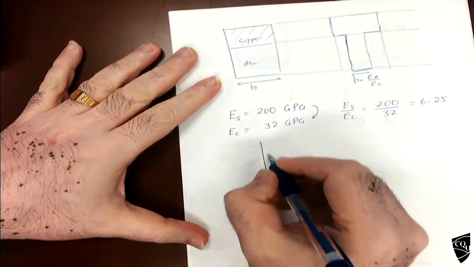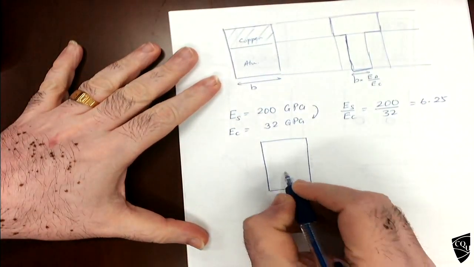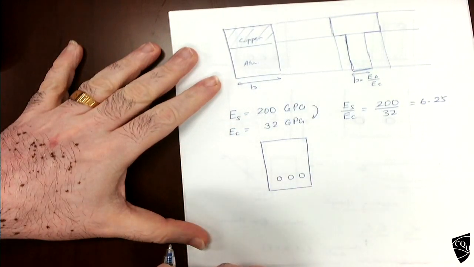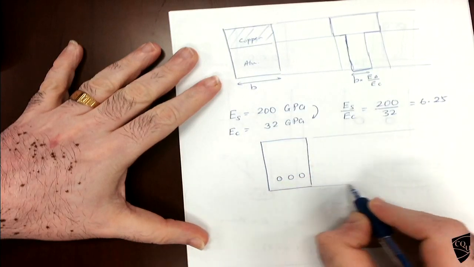Remember, look at this one carefully. You need to understand. We have steel, and I'm going to replace this steel in the same location.